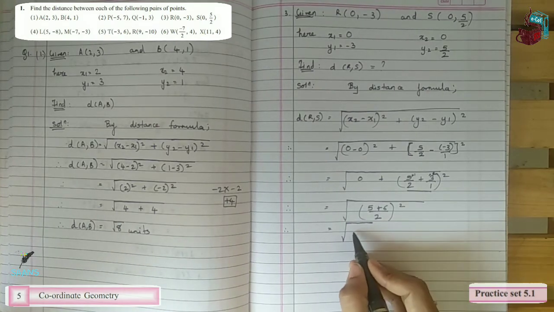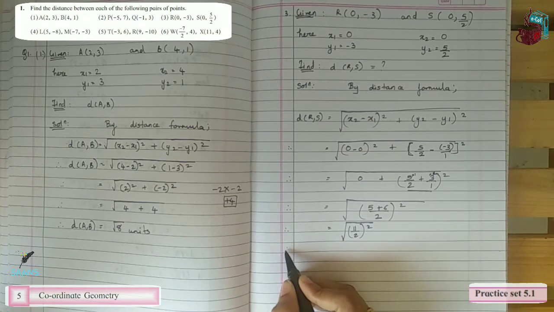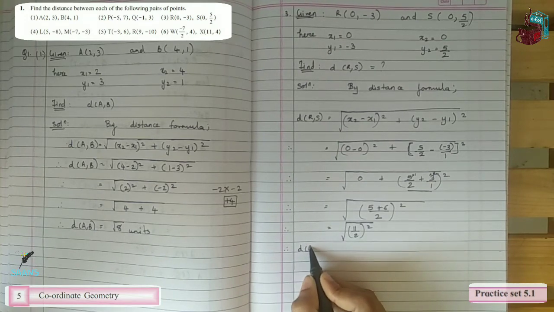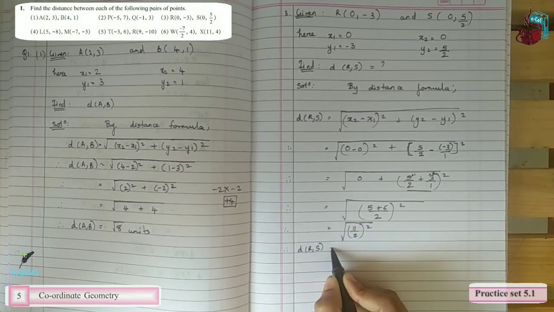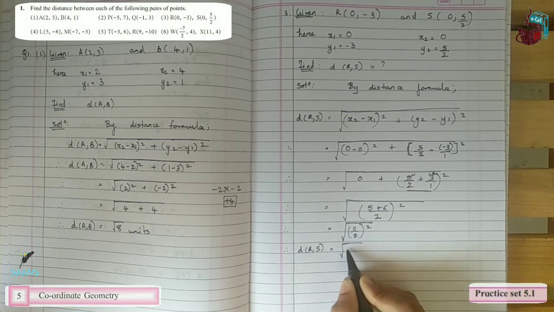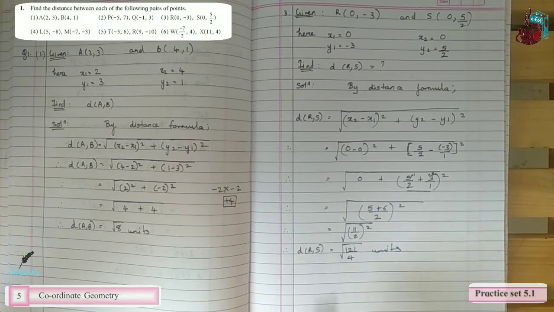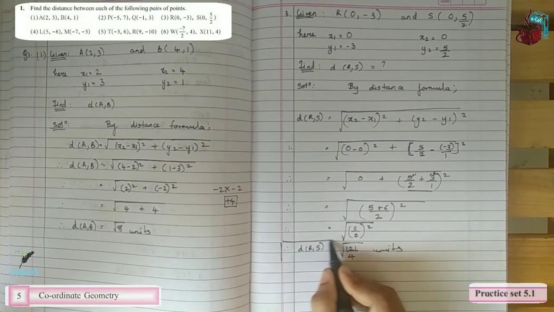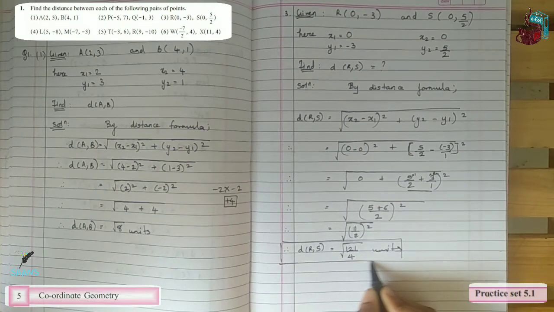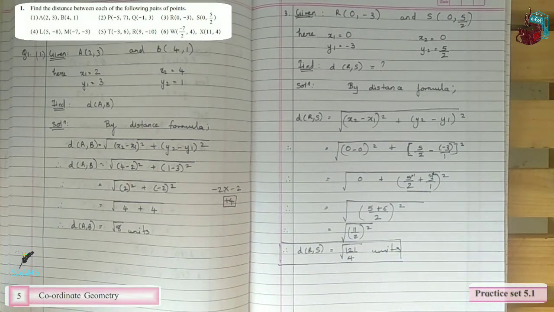Okay. Now 5 plus 6 is 11 upon 2 the whole square. Do not just finish the answer here. So distance r comma s is equal to under root 121 upon 4. If cancellation is not happening, then write the units and leave it. That's the answer. It might not be looking like the thing you like, but yes, that is the sum. Okay, do not try to change it or do anything to it.